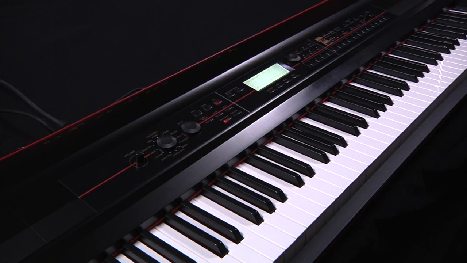Audio in and audio recording. The audio recorder lets you record your Kross performance and external audio input as audio data. You can even overdub multiple times to create full, lush recordings. In order to use the audio recorder, you'll need an SD card.